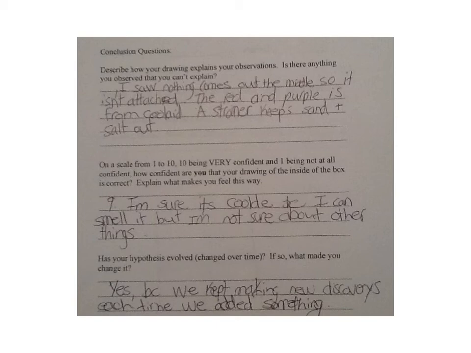So if you look under the conclusion questions, the first question says, describe how your drawing explains your observations. The student does a pretty good job here. The student said, I saw nothing comes out the middle, so it isn't attached. Now, they could have been a little more detailed if they had a little more room, but I know exactly what they mean here. This student is telling me, listen, I made an observation. Nothing came out the middle. I drew a conclusion. The middle's not attached to the exit tube. You see that? That's what I'm looking for here.